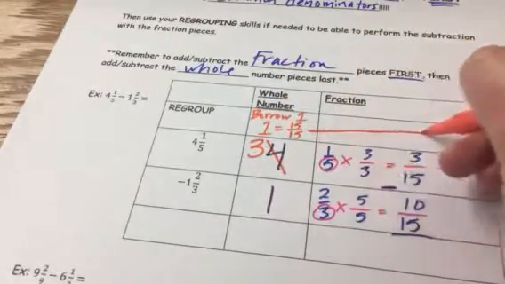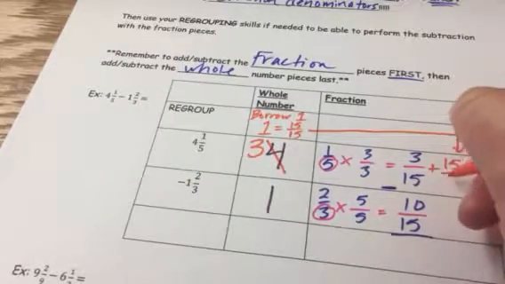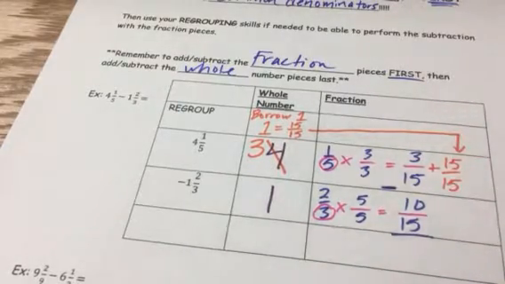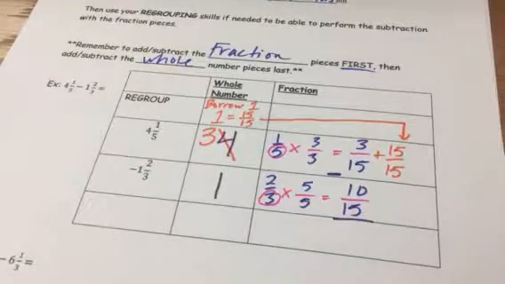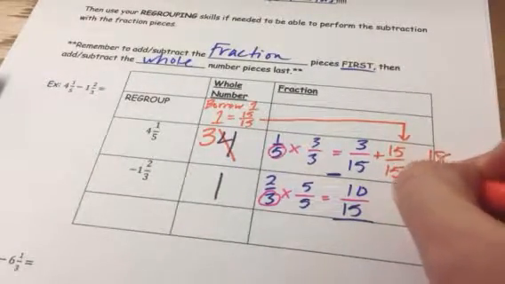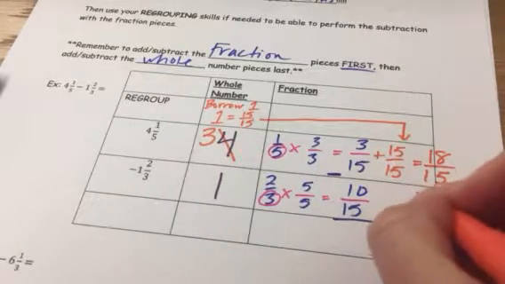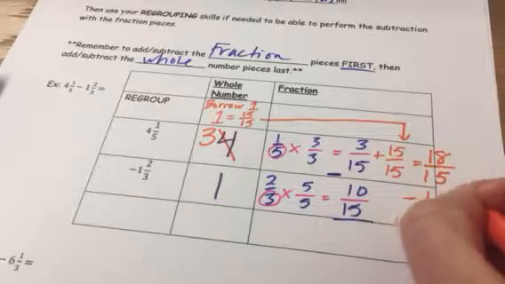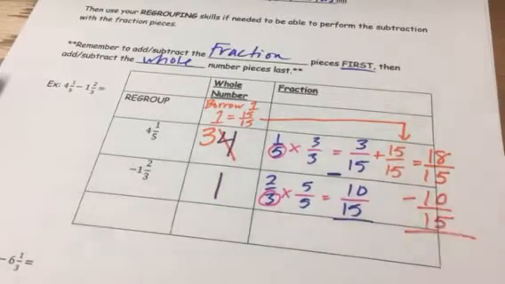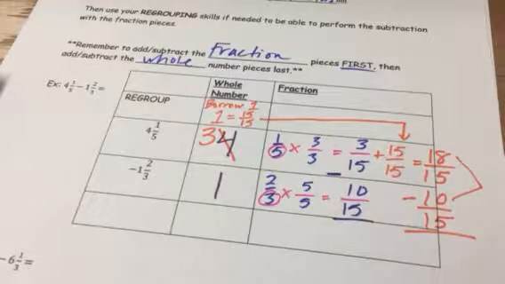So when I bring this over, I'm going to be dropping it down as 15/15. That now gives me a grand total of 18/15. So this is now 18/15 minus 10/15. And now I do indeed have enough to be able to perform the subtraction.